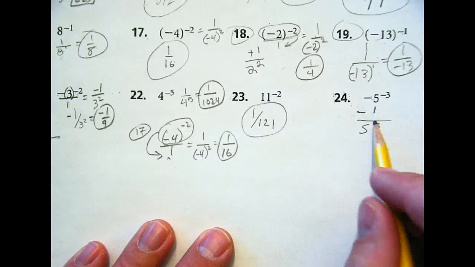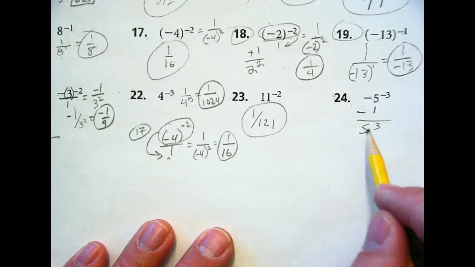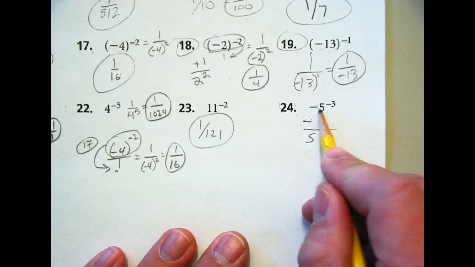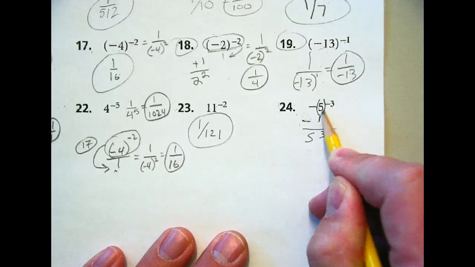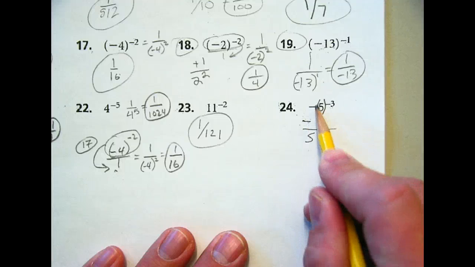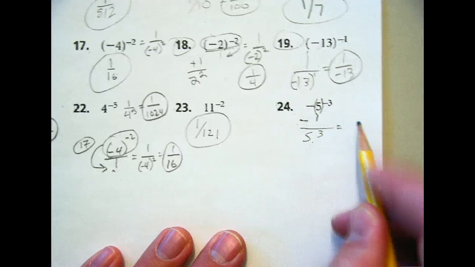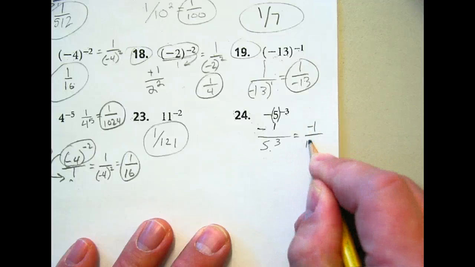Which group did this one? It's a good job. Well done. The negative stays on top on that one. If you don't see parentheses, you just put parentheses around the number. Okay, that's the only part that will move, is the 5. The negative 1 stays up top. 5 cubed is 125. So negative 1 over 125.